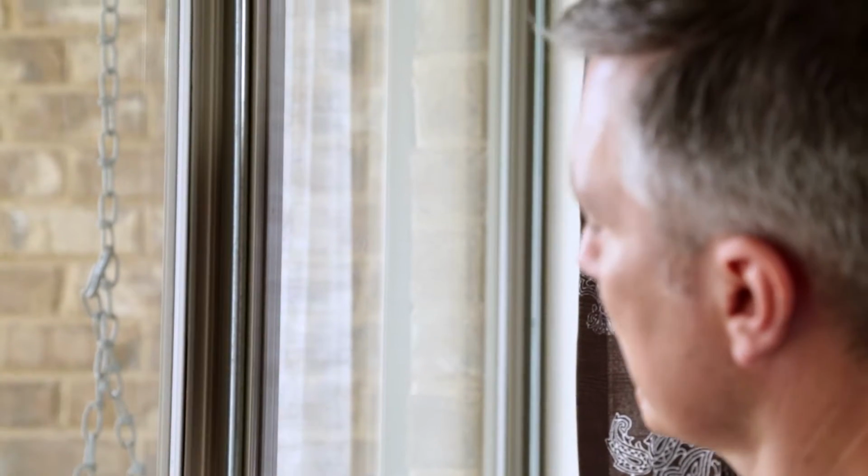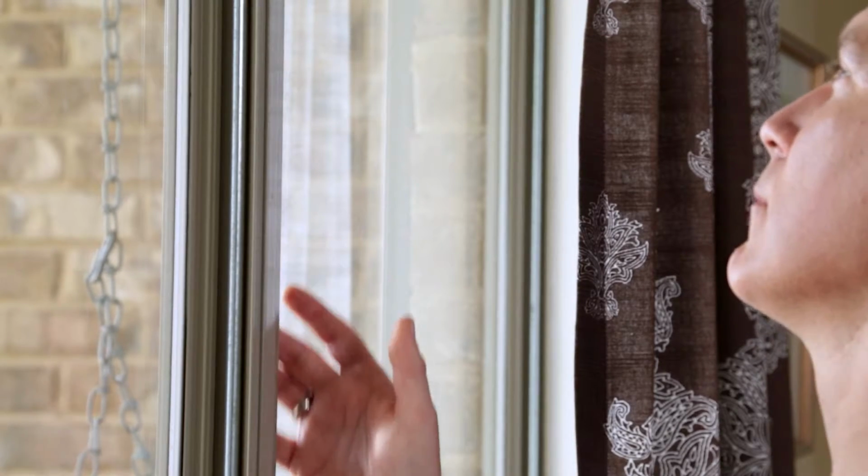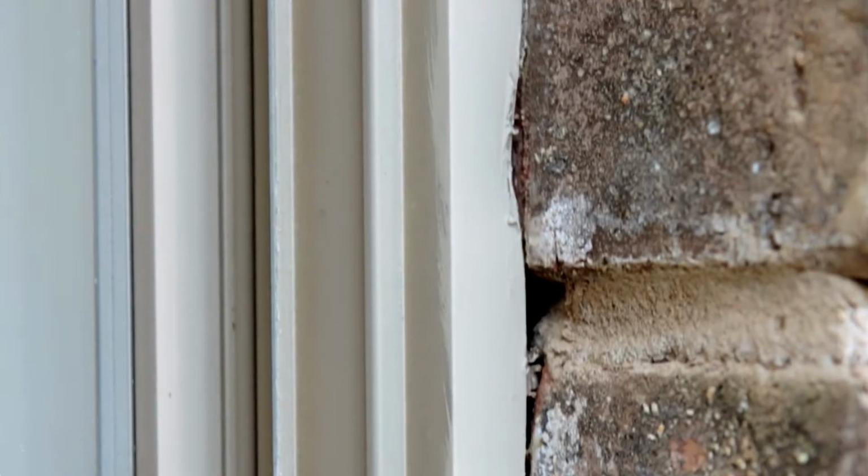The seals around windows and doors are common sources of air leaks. As temperatures change throughout the year, window and door frames expand and contract, which can lead to gaps. Check around the edges of all windows and doors for gaps and cracks where the frame meets the wall.